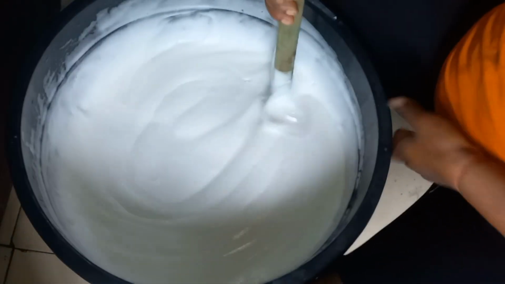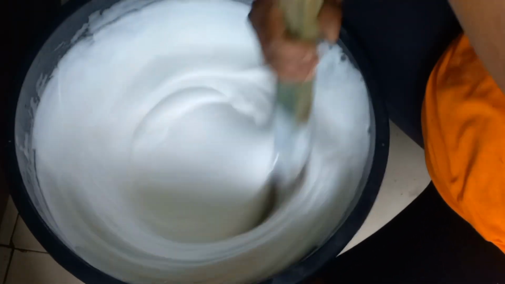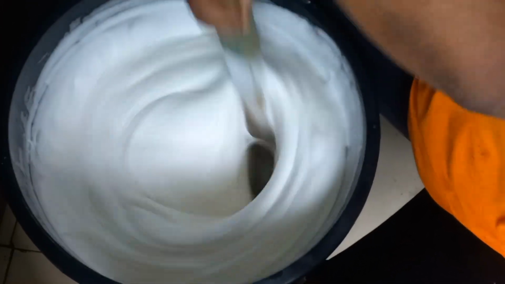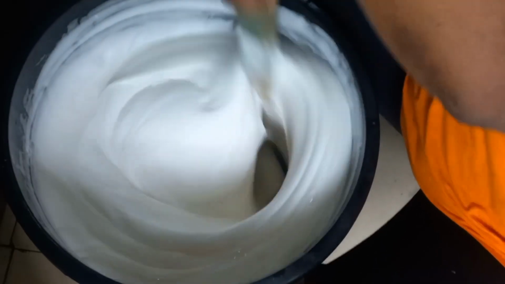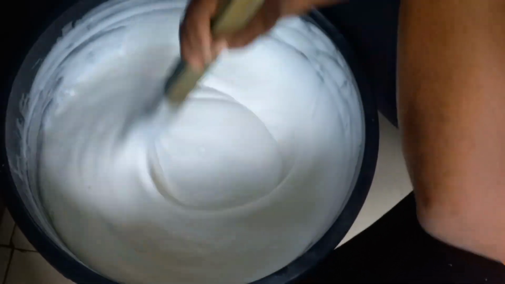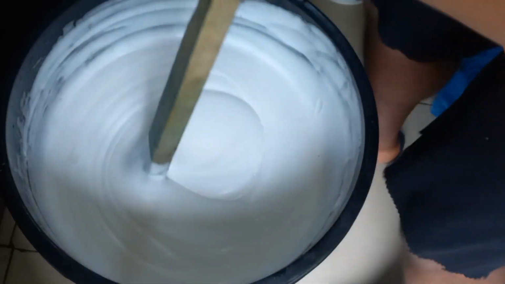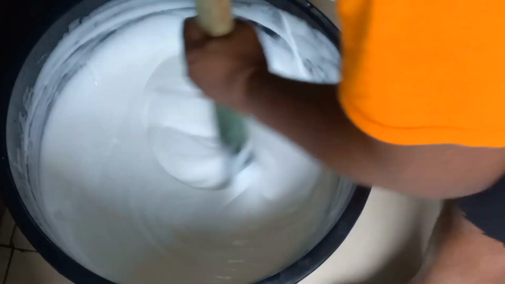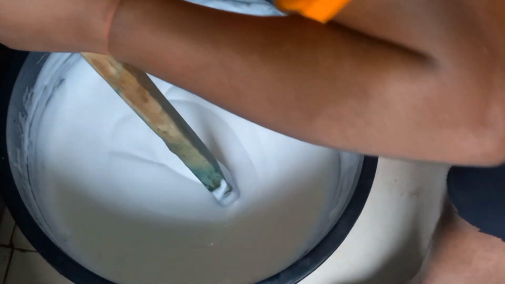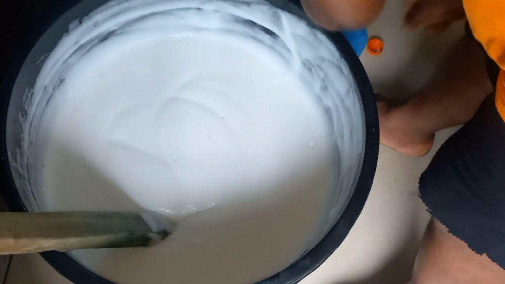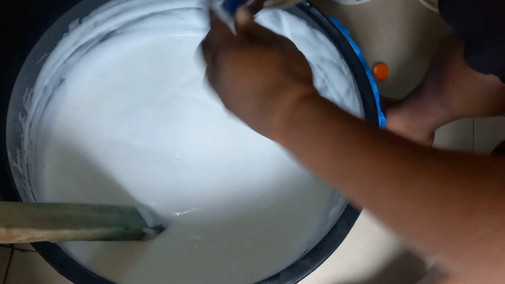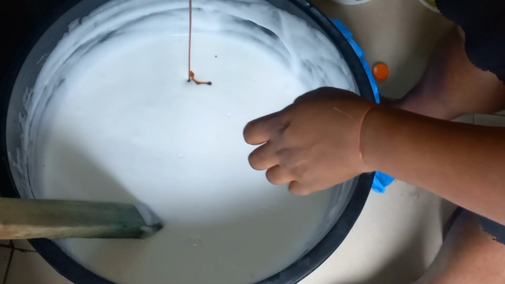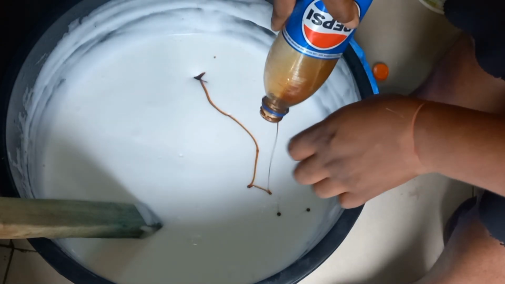So now I'm going to mix this soap thoroughly. The sulphonic that is remaining, I don't want to waste anything, so I'm bringing what is left there. The little that is left.